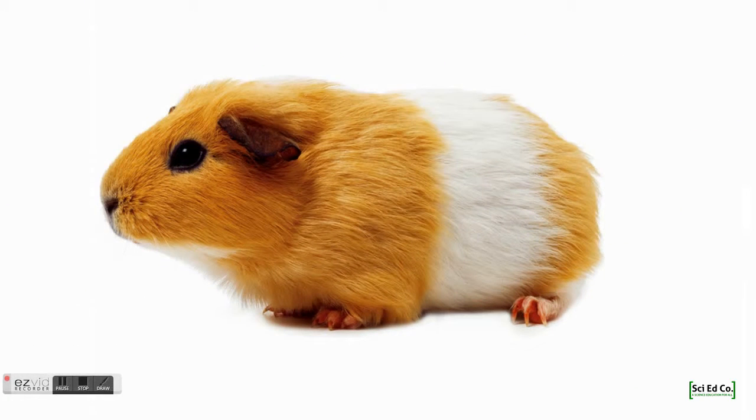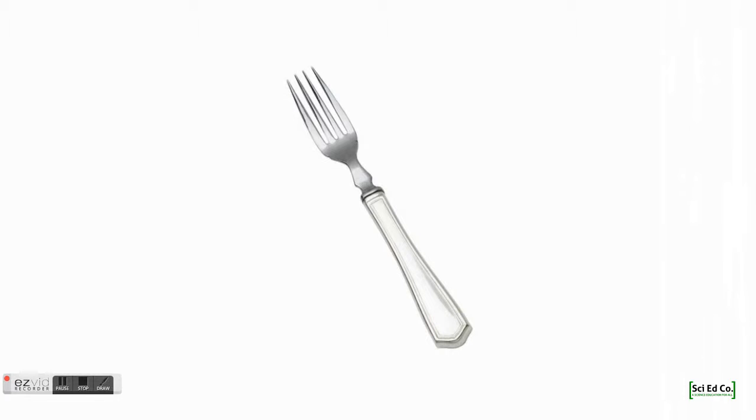Everything in the universe is made from atoms. In fact, you could say that atoms are the building blocks of the universe. From stars and planets right down to hamsters, they are all made from atoms. Let's look at another example. Here is a fork. Now, a fork, just like a hamster, is made from atoms.